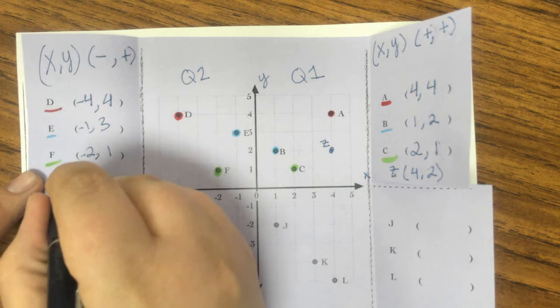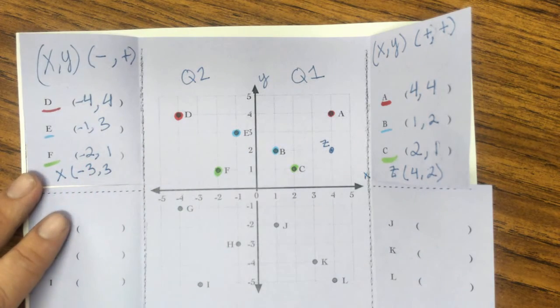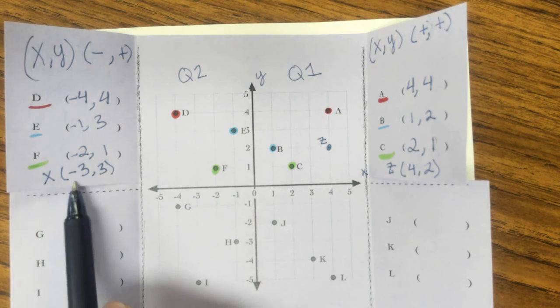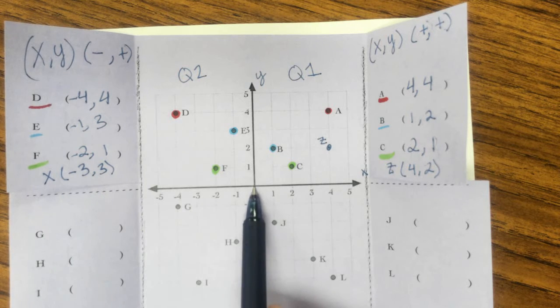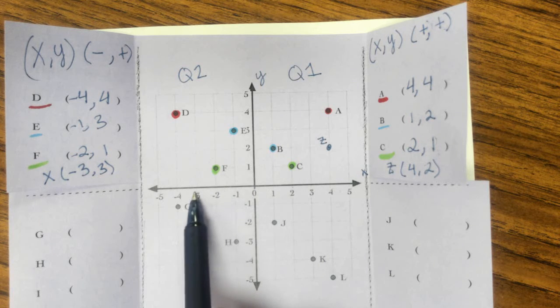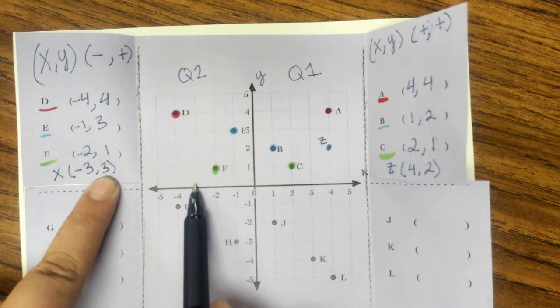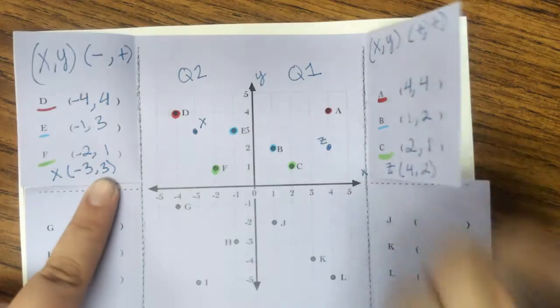Now I want us to think about how to plot the point -3, 3. We're going to plot point X at -3, 3. The first number tells us the x value, so I need to be on my x number line and go to -3. -1, -2, -3. The y value for this point is +3, so I need to go up 3 times. 1, 2, 3. This is point X.